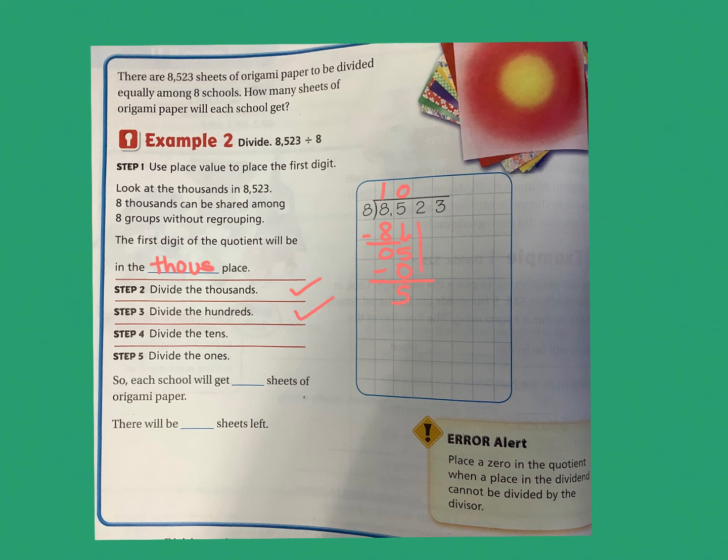Now let's take care of the tens place. 8 times what number gets me as close to 52 as possible without going over? Well, okay, let's see. I know 8 times 6 is 48. 8 times 7 is 56, which is too high. I need it to be 52 or less. So it looks like it's going to be 8 times 6, 48. Subtract to find out how much is left over.